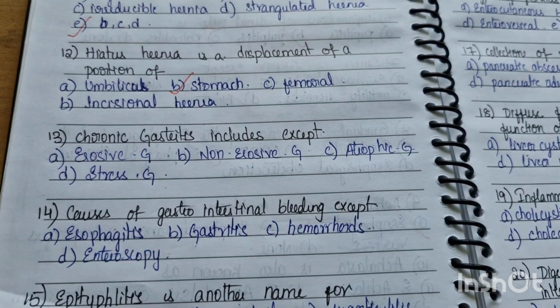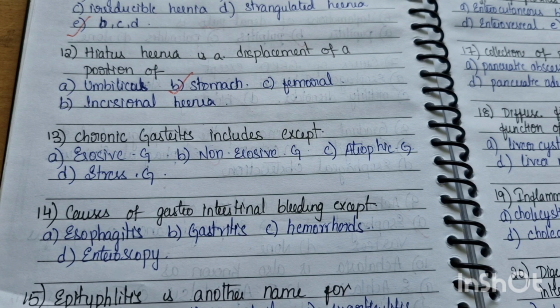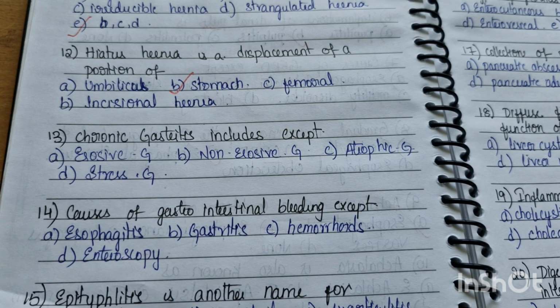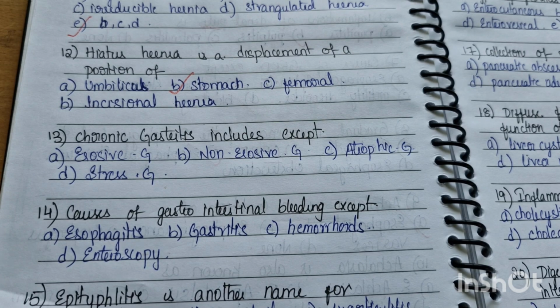Okay, then next is chronic gastritis. Chronic gastritis includes everything except what? So what do you mean by gastritis? It is the inflammation of the epithelial layer of the stomach. There are two types of gastritis, acute gastritis and chronic gastritis. Here they are asking what chronic gastritis includes. It includes erosive gastritis, non-erosive gastritis, atrophic gastritis and stress gastritis.